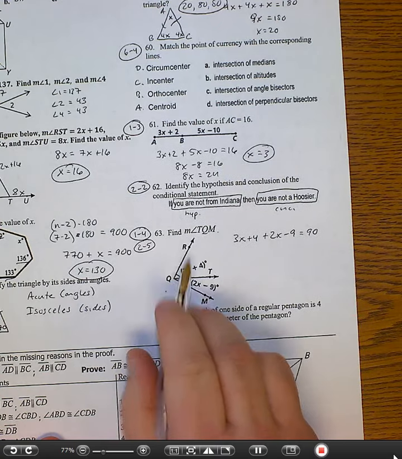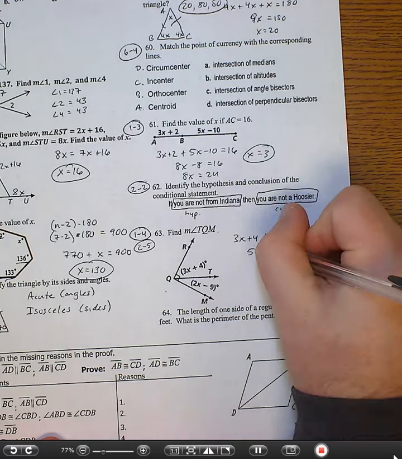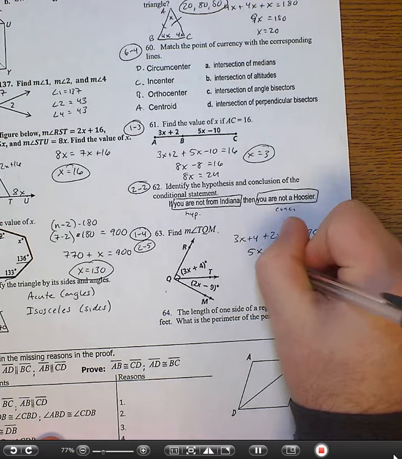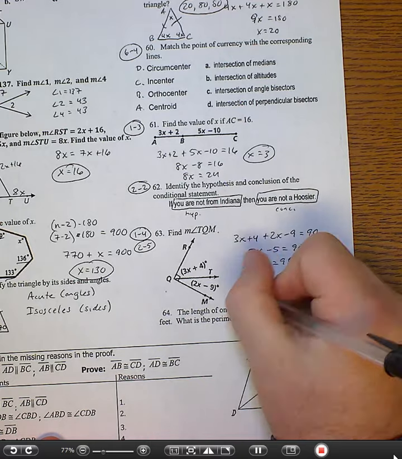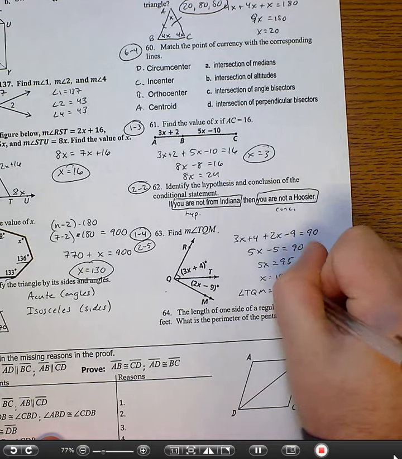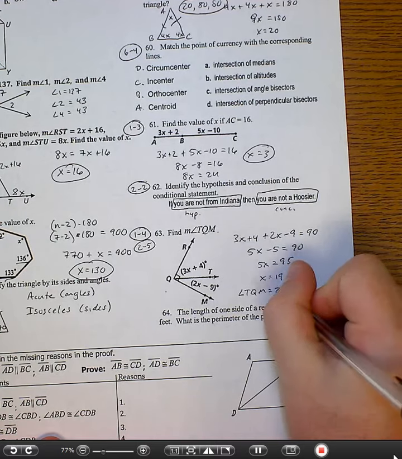So these two angles are complementary since they add up to 90. So 5x minus 5 equals 90. 5x equals 95. X equals 19. Now I've got to plug that in to find angle TQM. So 2 times 19 is 38. 38 minus 9 is 29 degrees.